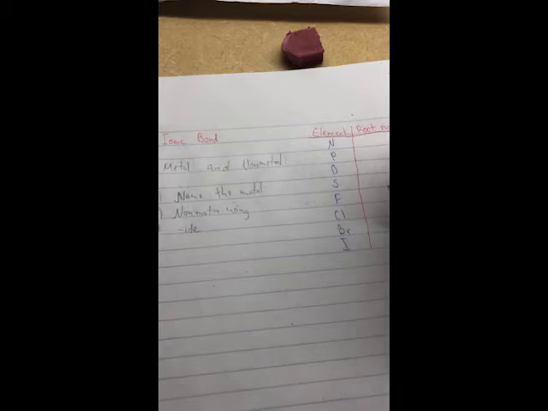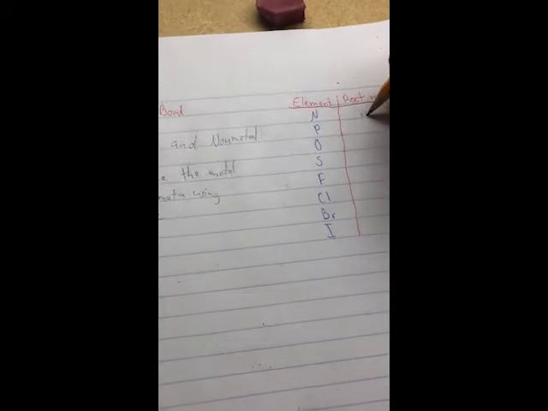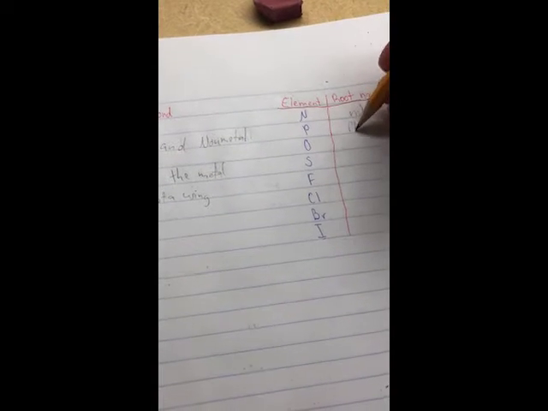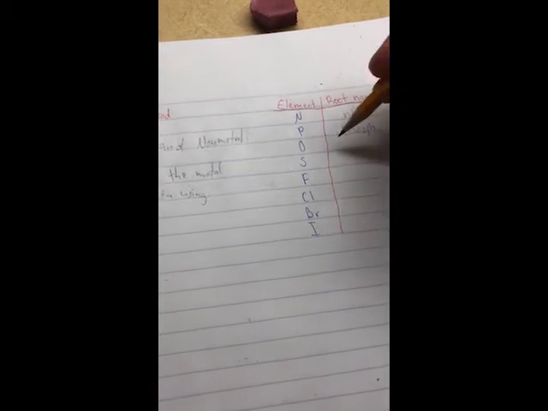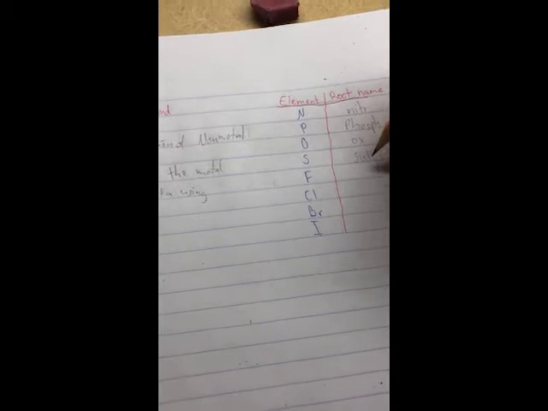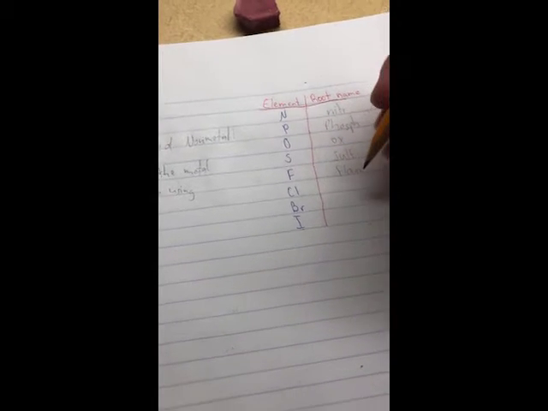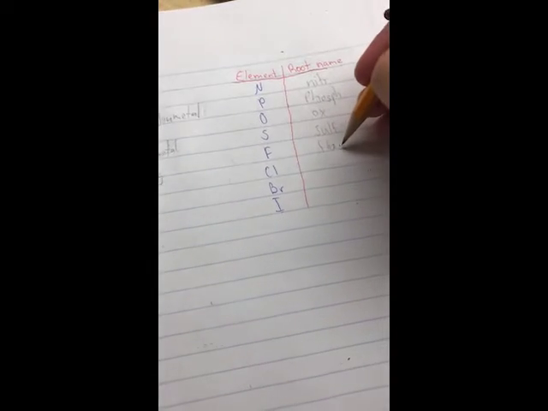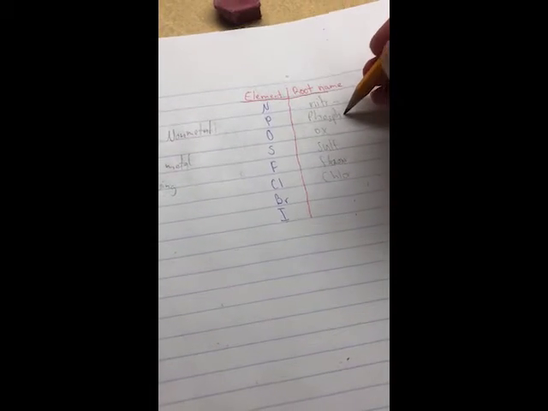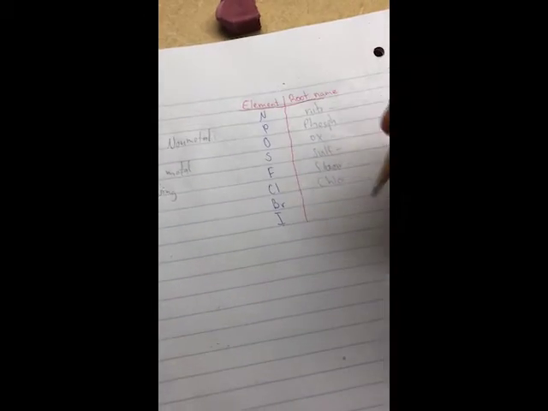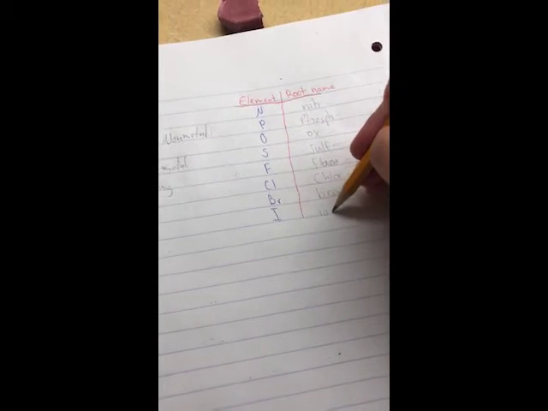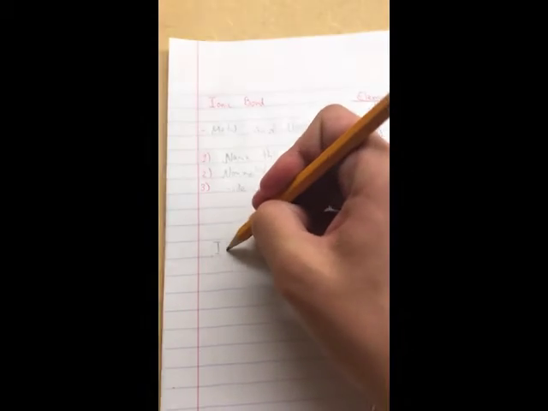For the root names, these are the non-metals we always use. The root name for nitrogen is nitr, for phosphorus phosph, for oxygen ox, for sulfur sulf. This is fluor. This will be chlor. You have to add a line in here. So these are the root names. And here, brom and iod.